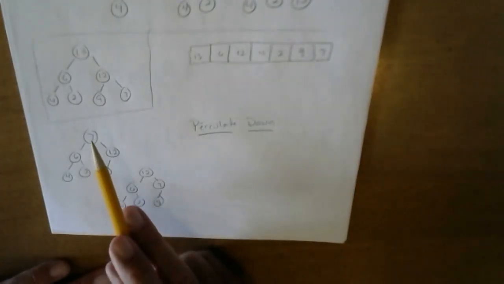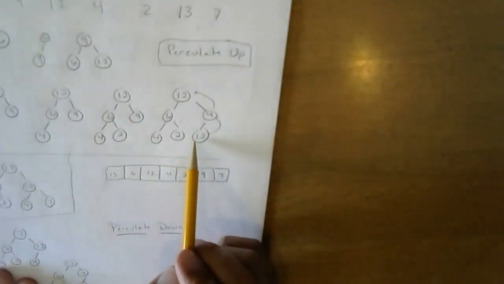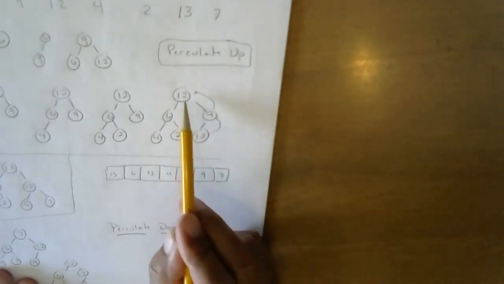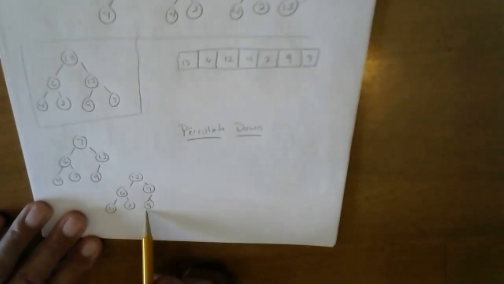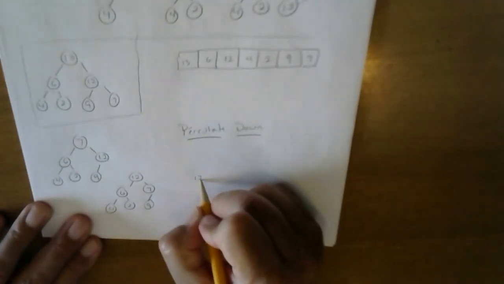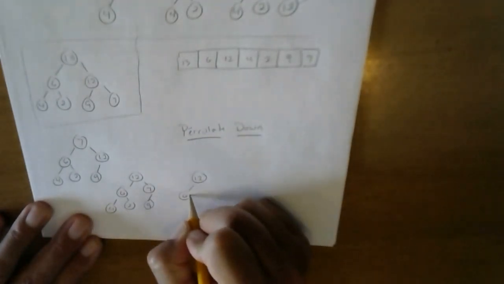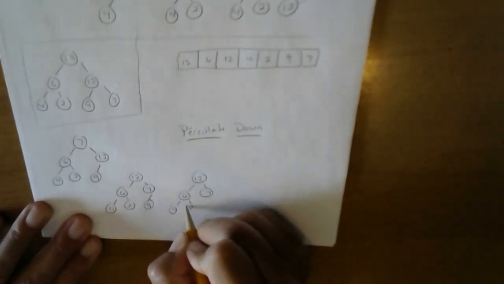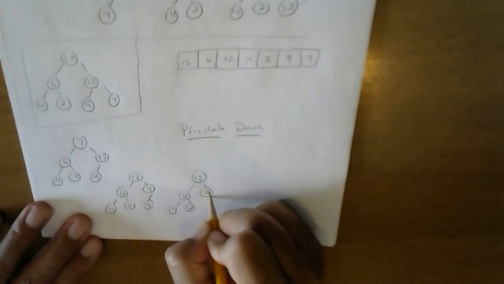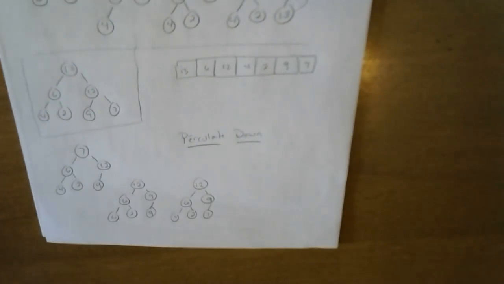This 7 that starts percolating has to percolate as far as it can. Just like up here, when we had the 13, we had to percolate up as far as we could to make it a heap again. So this guy needs to go one more step and go 12, 6, 7, 4, 2, and whoop, 7 and 9 switched. So the 7's going to go there. Now is it a heap? The answer would be yes.